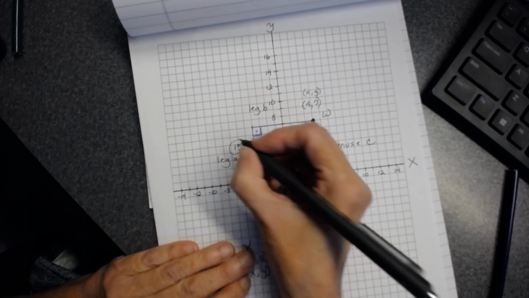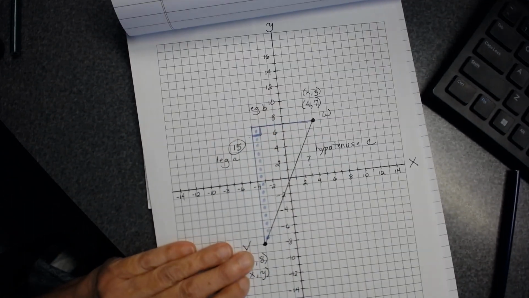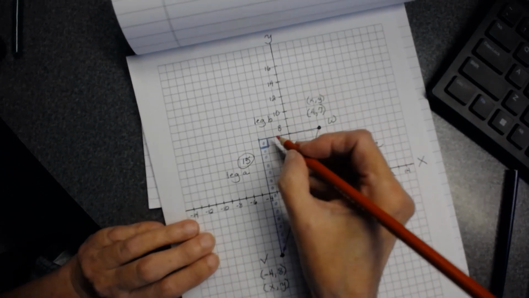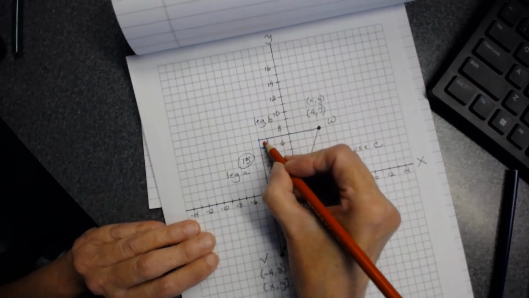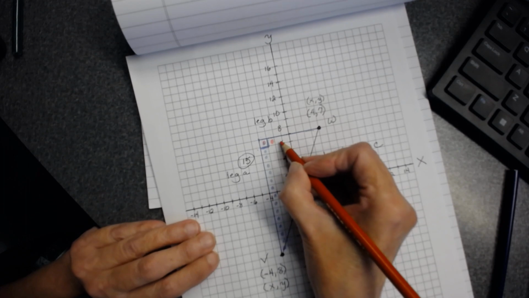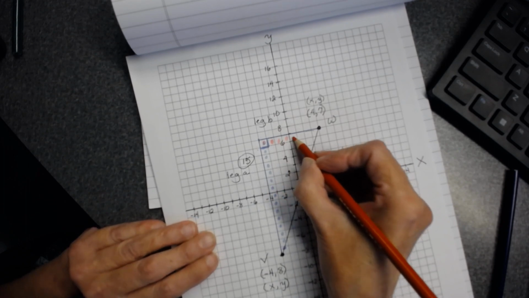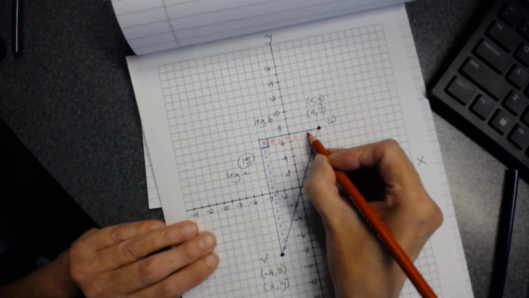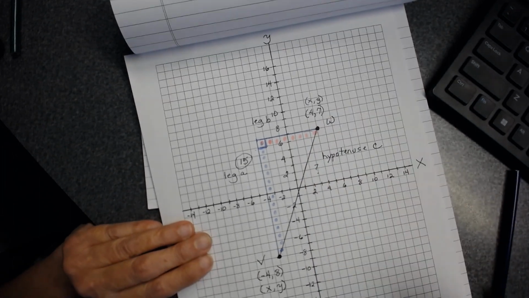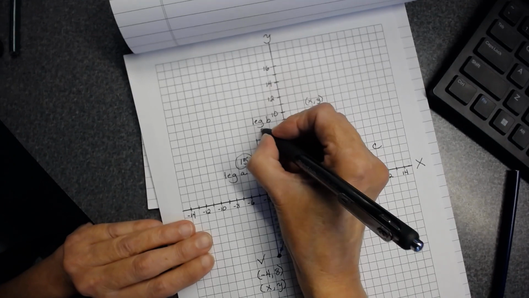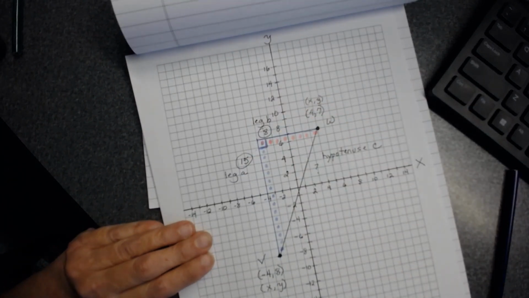So I'll put 15 for leg A. Right, now let's count leg B from this point to this point. 1, 2, 3, 4, 5, 6, 7, 8. So we have 8 for leg B.